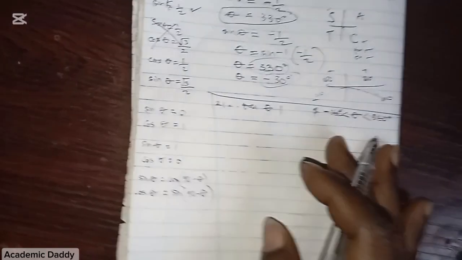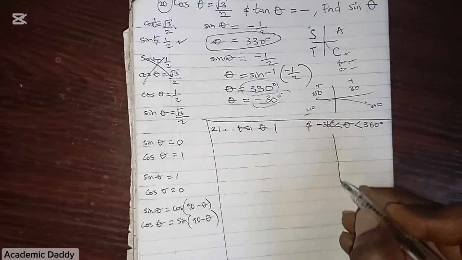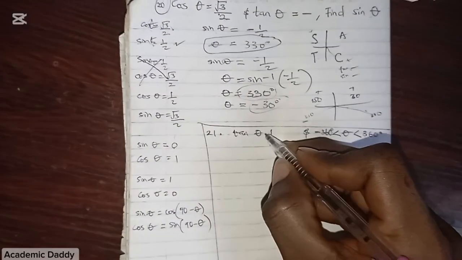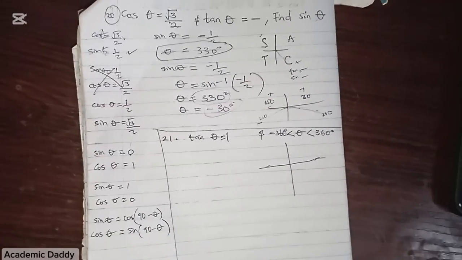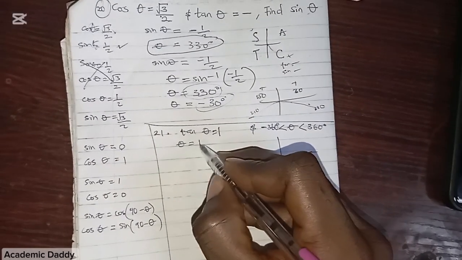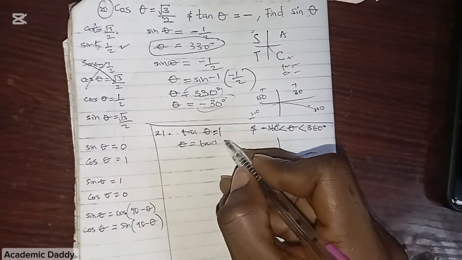So for me to give 4 possible values of theta, I'll say tan theta is equal to 1. So when tan theta is equal to 1, how do I find theta? Theta will be equal to tan inverse of 1.